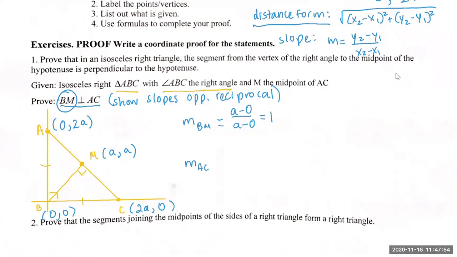Now, if you find the slope for AC, that means you're finding the slope between (0, A) and (2A, 0). So let's do change in Y first. Let's say you do 2A minus 0. You took this 2A minus this 0, and then put it over 0 minus 2A, right? Over the change in X. What's your slope for AC? What's your slope for AC? Okay, are they opposite reciprocals of each other?